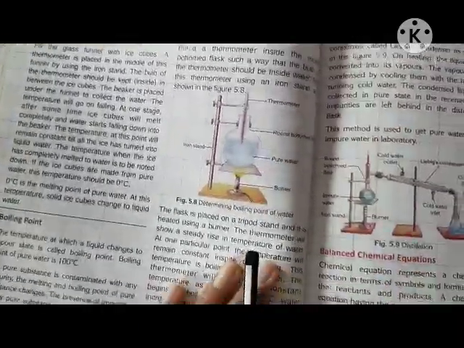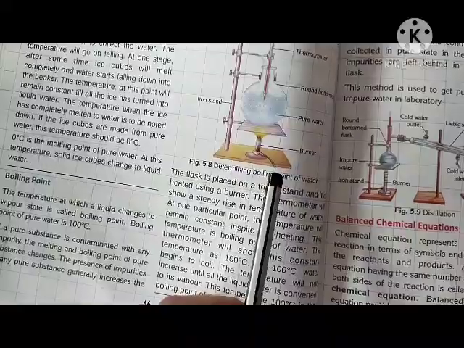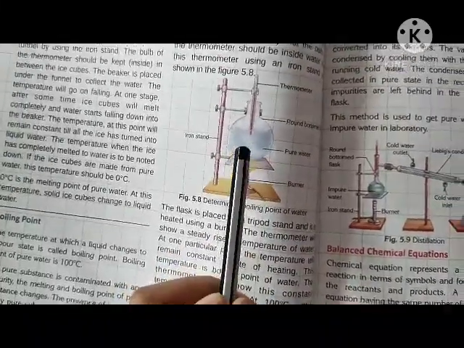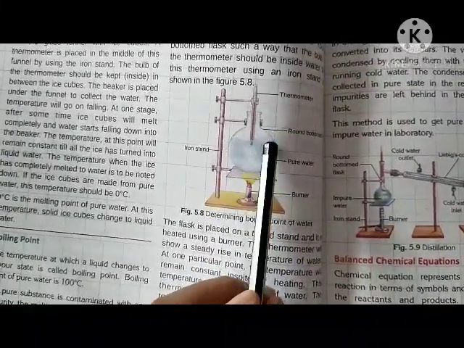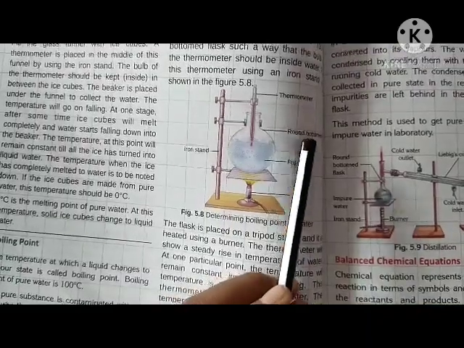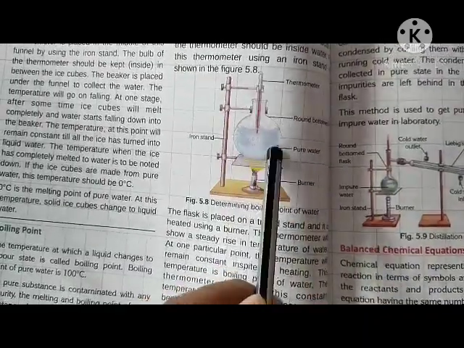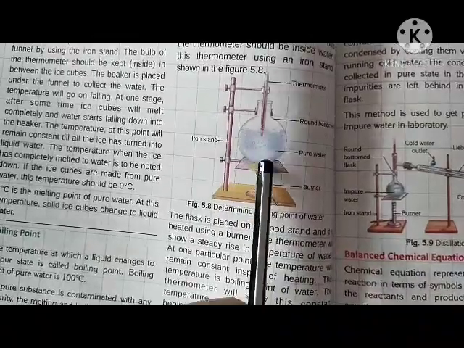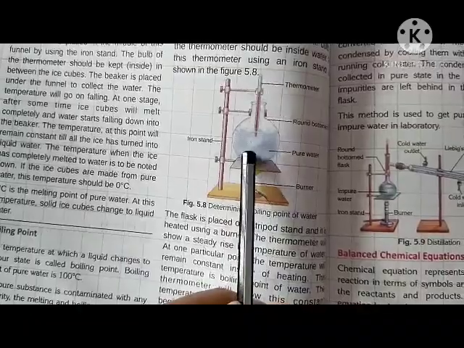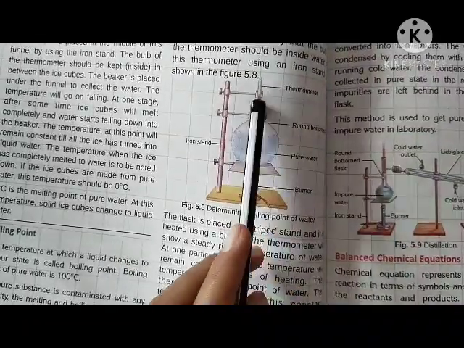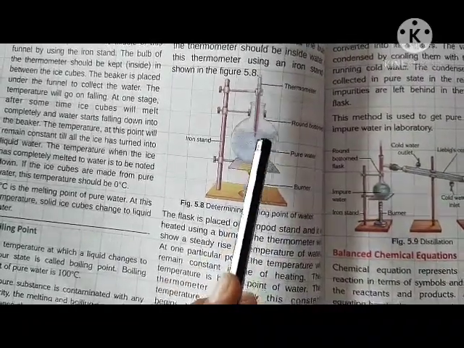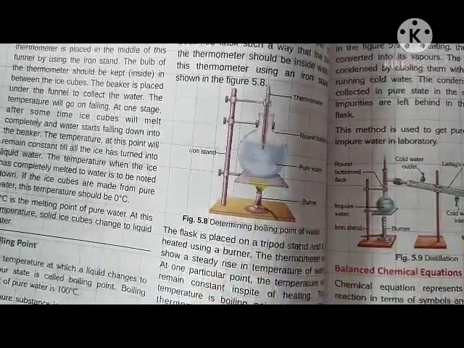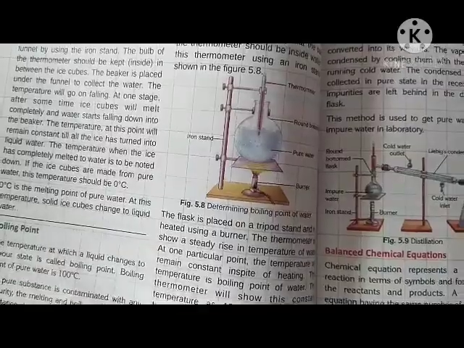Here you can see, students, the boiling point you can determine through a flask whose name is round bottom flask. The bottom of this flask is round in structure. Here with the help of a burner the water is being boiled. With the thermometer you can detect the temperature at which the water is boiling.